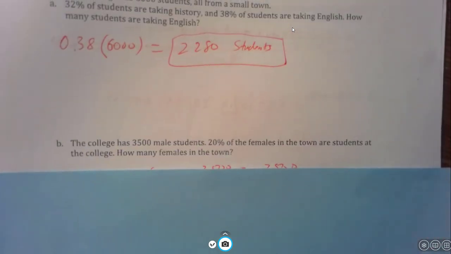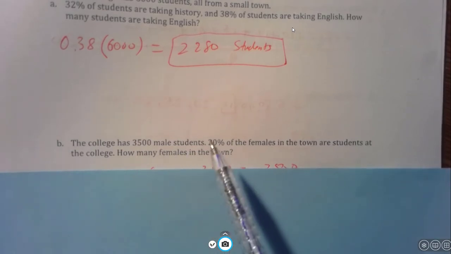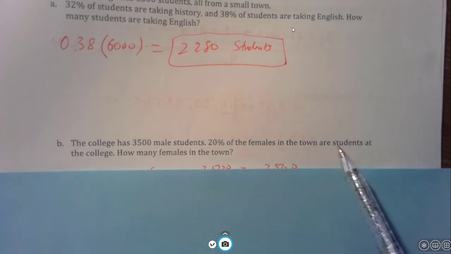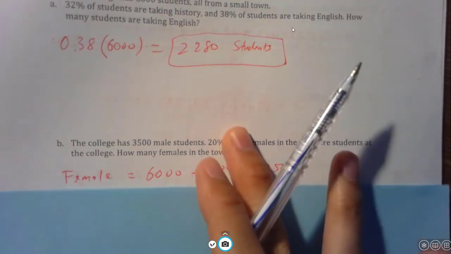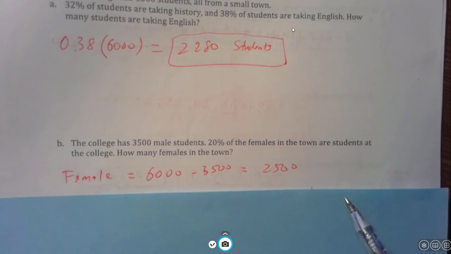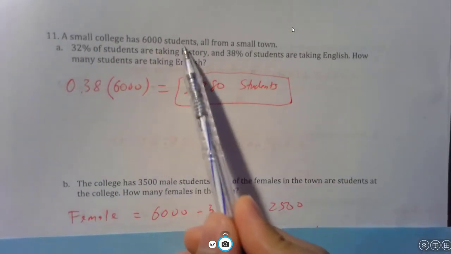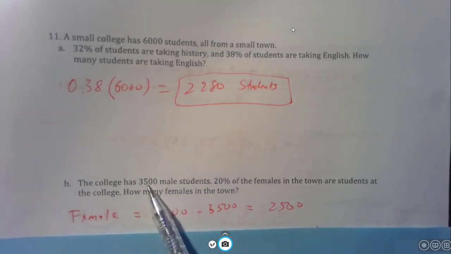And then the college has 3,500 male students. 20% of the females in the town are students at the college. So how many females are in the town? Okay, so we know that the college has a total of 6,000 students, but 3,500 are male.